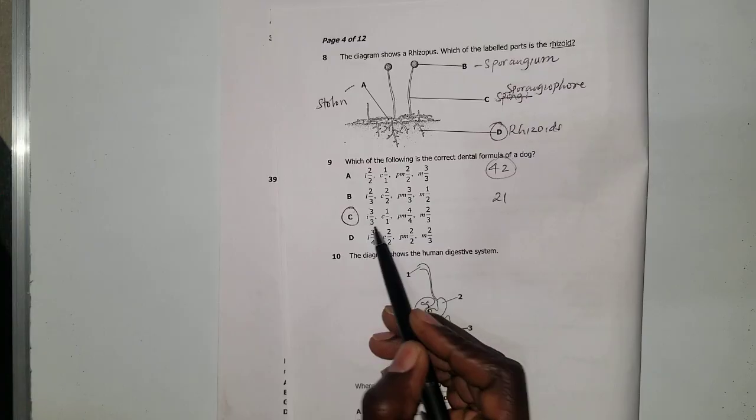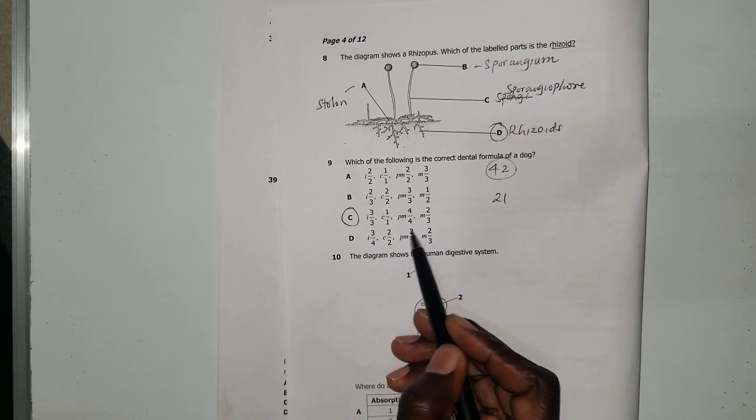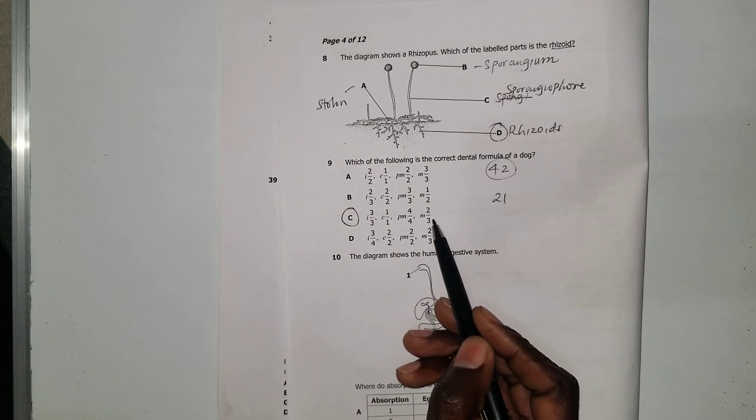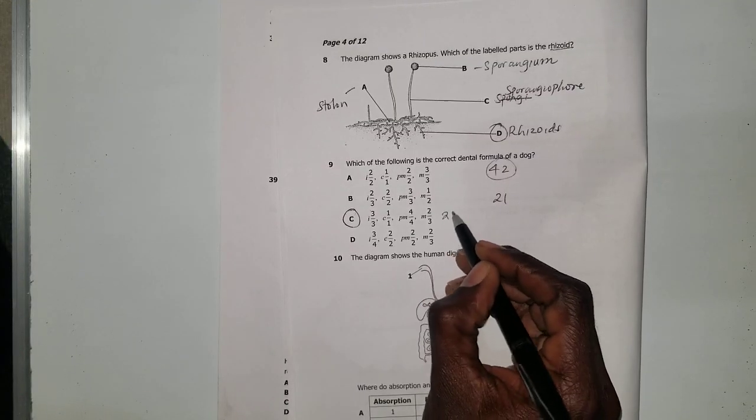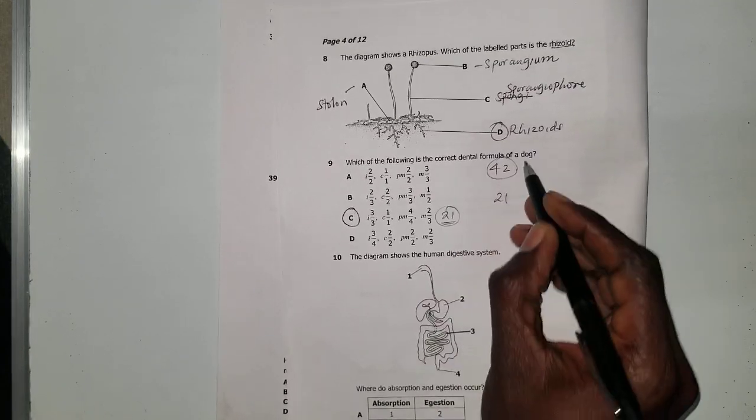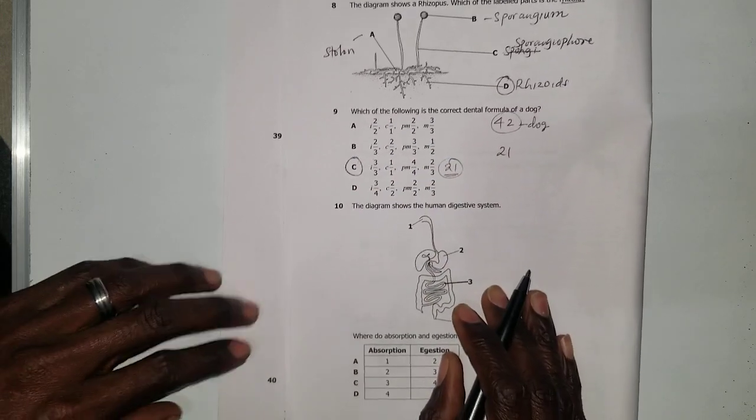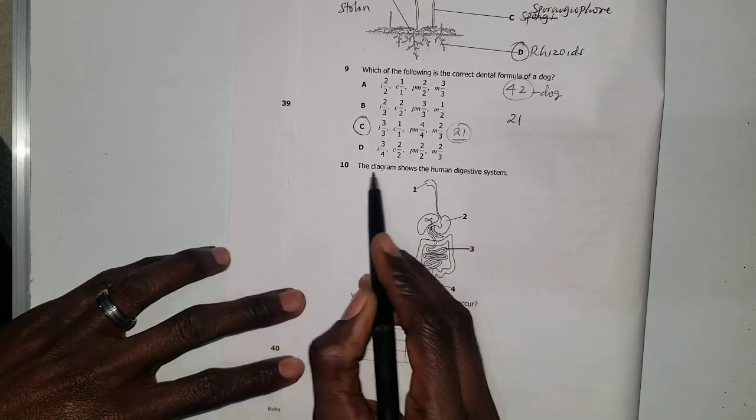3 plus 3, that's 6, 7, 8. 8 plus 8, that's 16, 17, 18, 19, 20, 21. So this has actually 21 in it, because for a dog, it has actually that. So you can try out the other ones. You find that that would be the correct option.